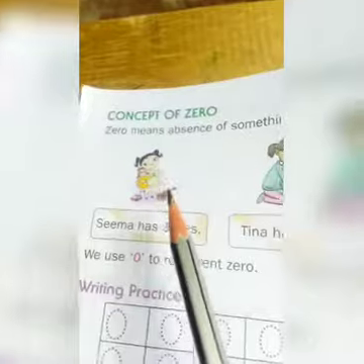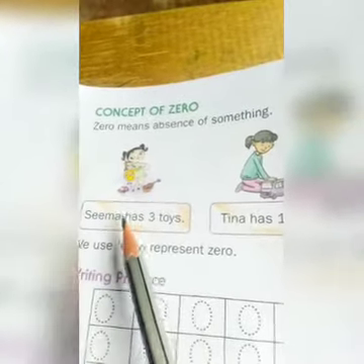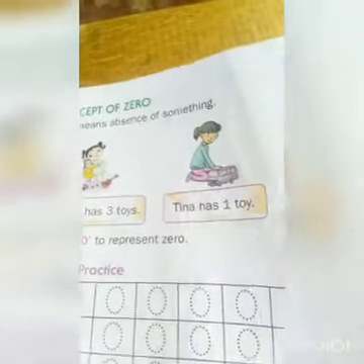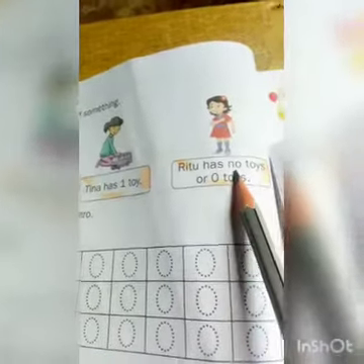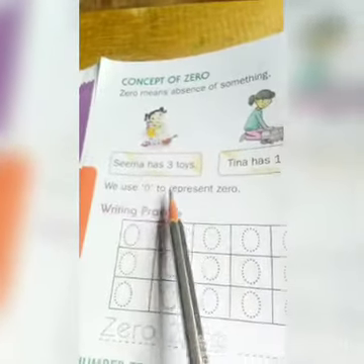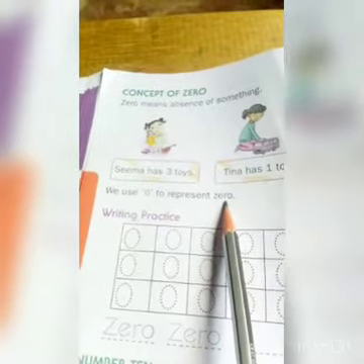See here, Sima has 3 toys, Tina has 1 toy, and Ritu has no toys, or 0 toys. Sima has 3 toys. And how many toys does Tina have? 1 toy. But Ritu did not have any toys. That means Ritu has 0 toys. And 0 means nothing. And we use this symbol to represent 0.